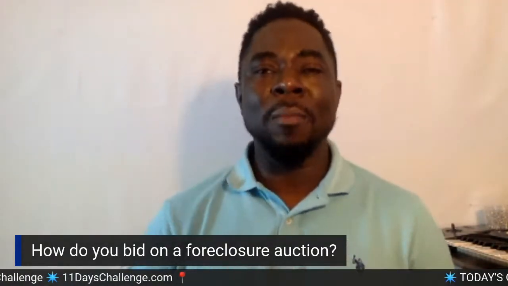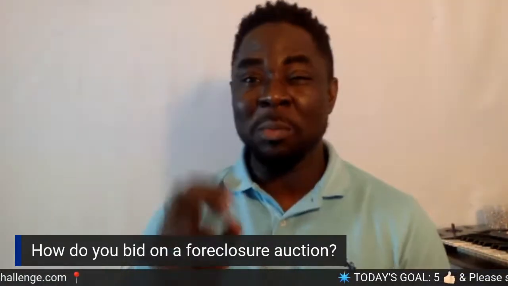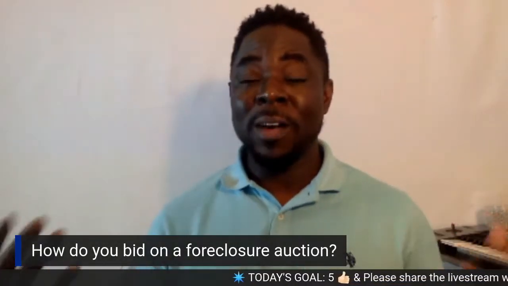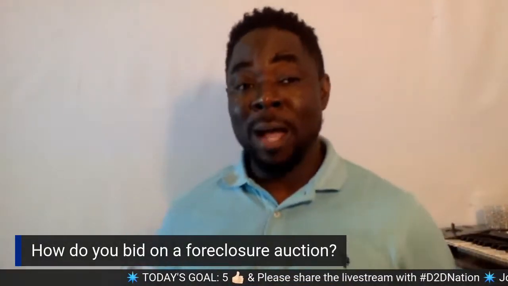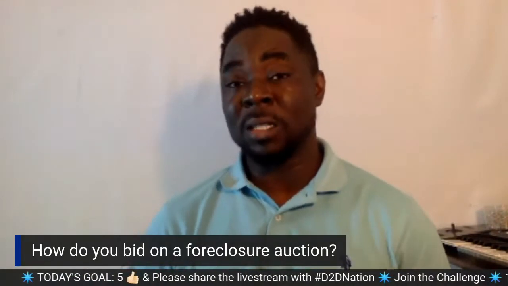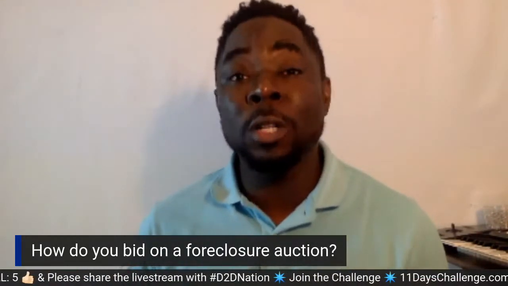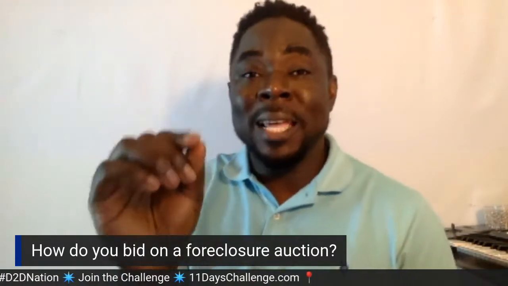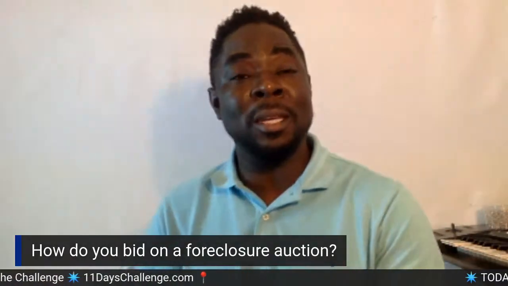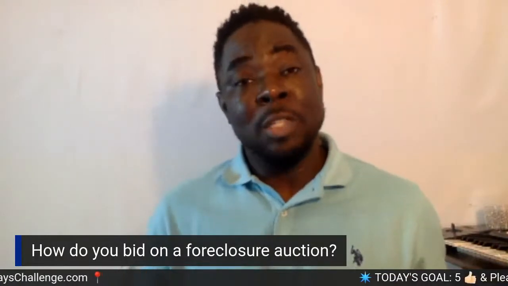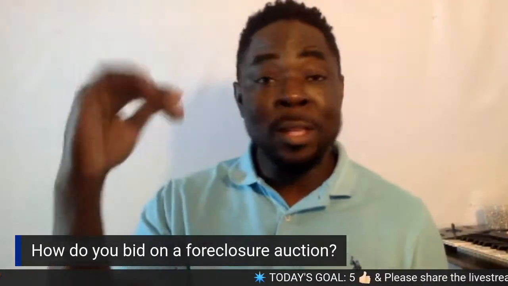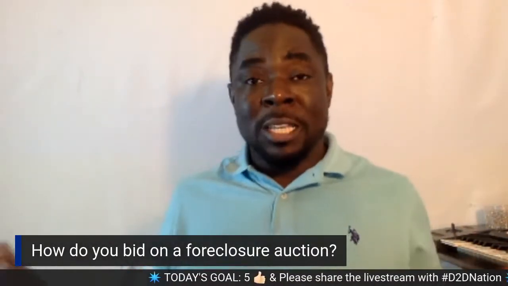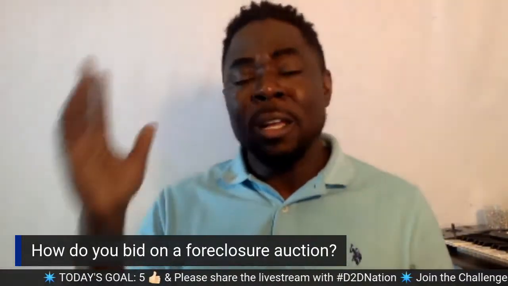But here's the requirement. You need to know what you're doing in terms of the value of the property, the value of the neighborhood within a 1 mile radius in the last 6 months of that location. You need to know what's going on, and you need to set your price. You need to preset the price you're willing to pay for that property before you show up to an auction. So when people start going at the bidding war, you know where you stop. There's no emotions, no emotional attachment, nothing like that. You know where you stop.